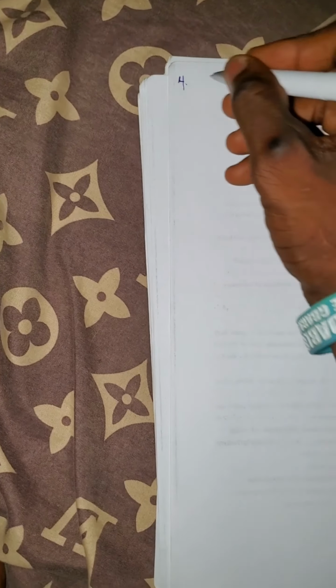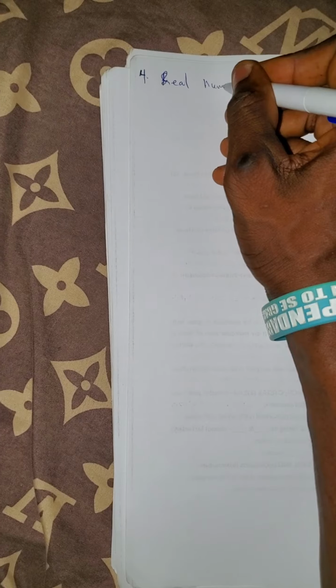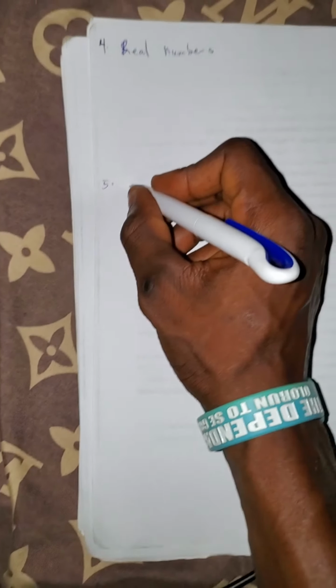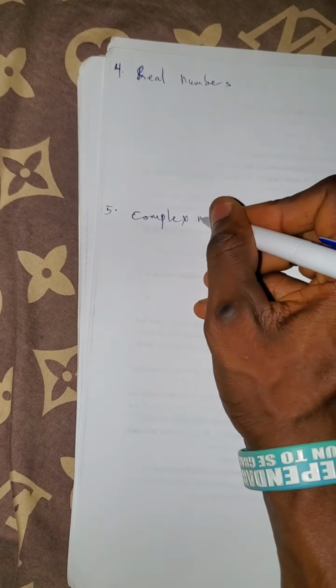Now, let's see other aspects. Number 4: we have sets of real numbers. I'm going to explain this number 4 with number 5. Sets of real numbers, and we have what you know as complex numbers.